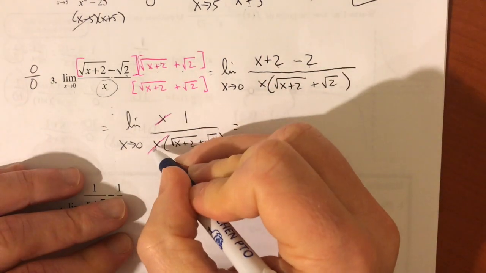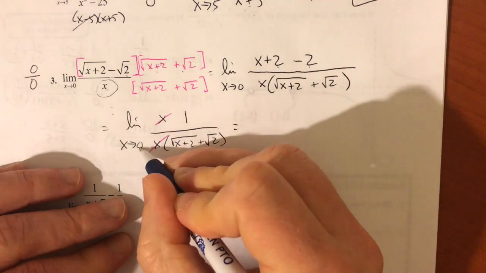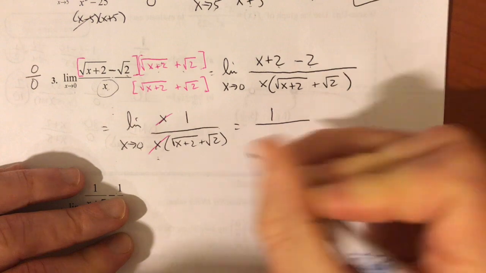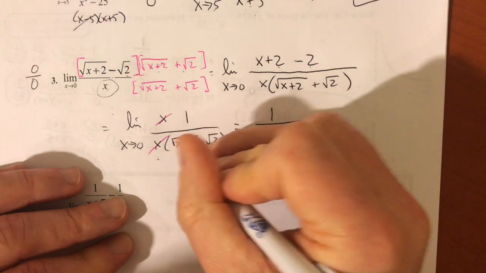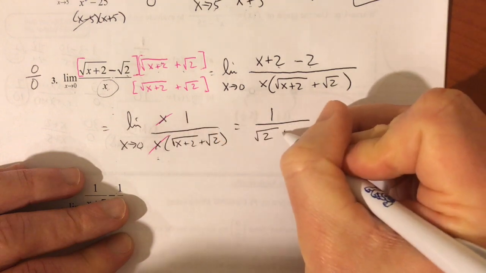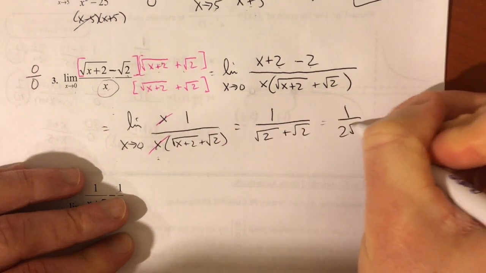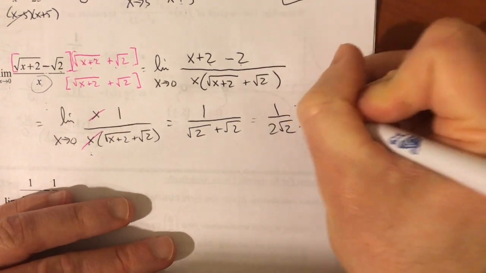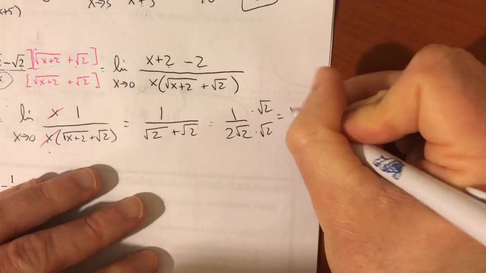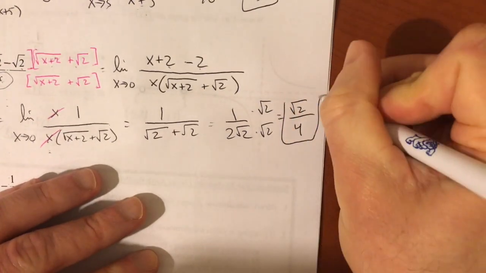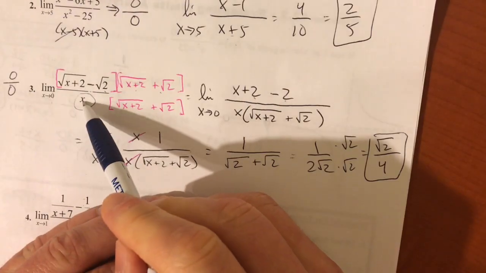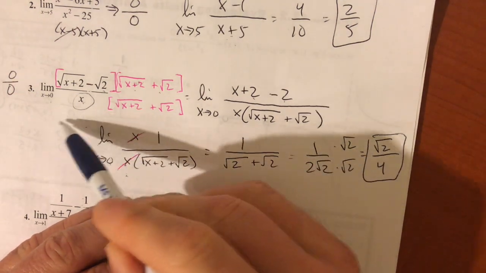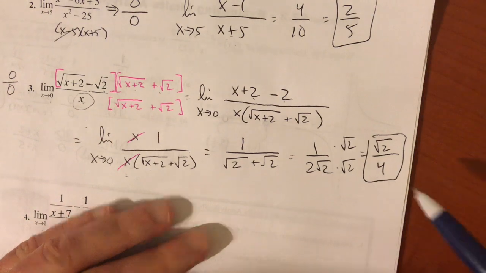And as soon as that x cancels, that means we are free to do what we wanted, which is plug 0 in for x, because now it will no longer be undefined. I can plug 0 in for x, and that means I'm going to get root 2 plus root 2, or 1 over 2 root 2. And if our answer is a number, I still expect you to rationalize. So yes, that becomes, I know, rationalizing back, we get root 2 over 4. So if you were to graph this function, that means at 0, it actually has a hole. The fact that I was able to cancel eventually means it's got a hole at 0, comma, root 2 over 4.